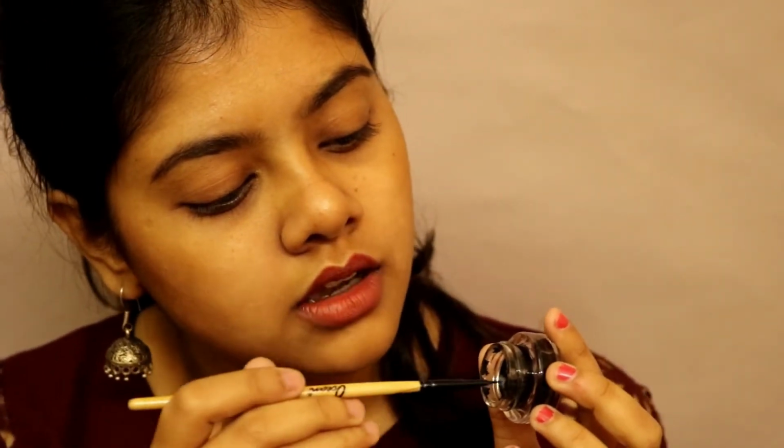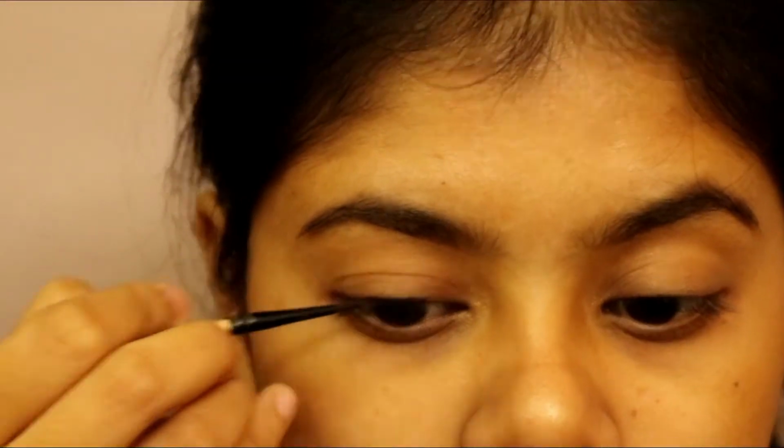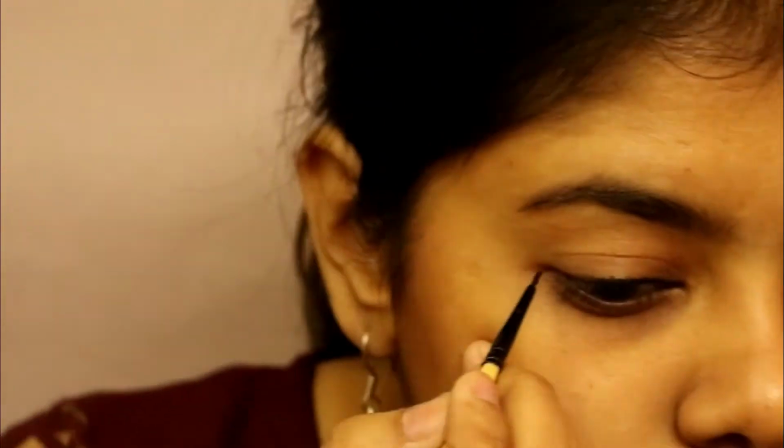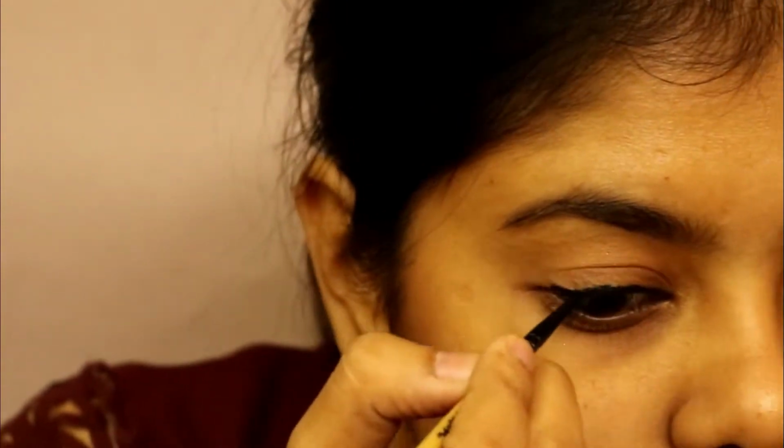I'm going to take a fine tip brush like this one, and dip it in my gel eyeliner a little bit. We start with the center of our eyes because we don't want it to be thick, and we are going to make it as thin as we possibly can. So this is the most basic eyeliner look that we can create on an everyday basis.